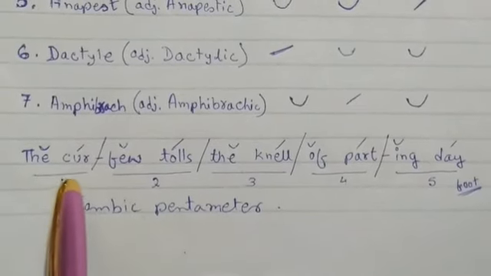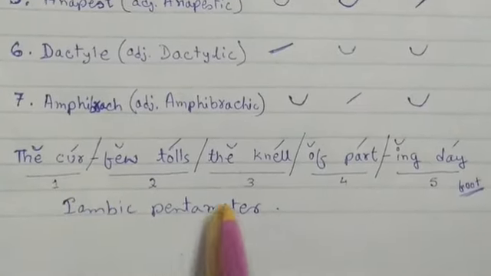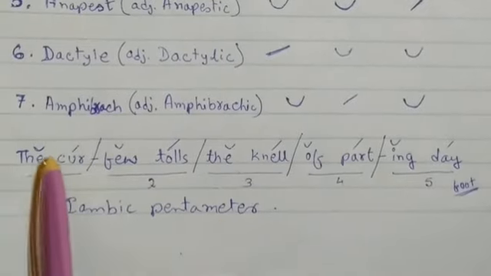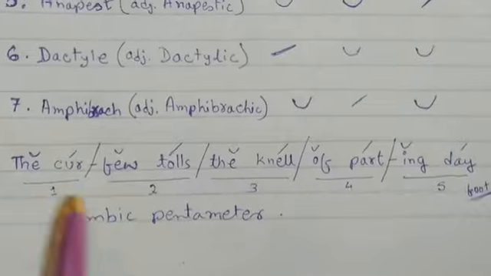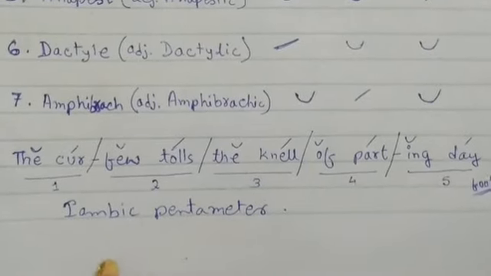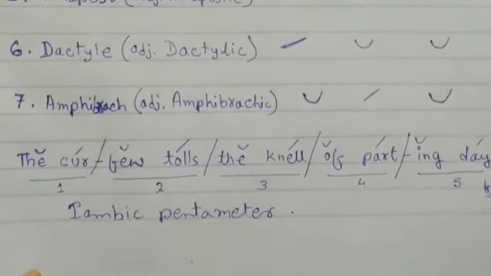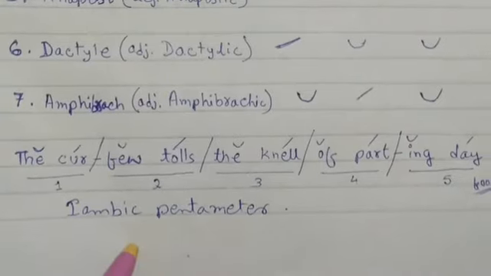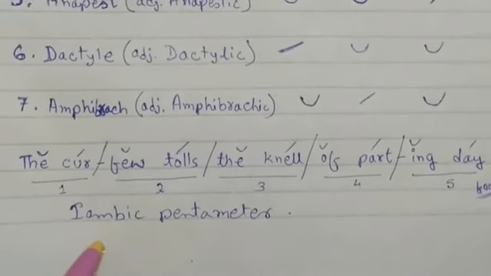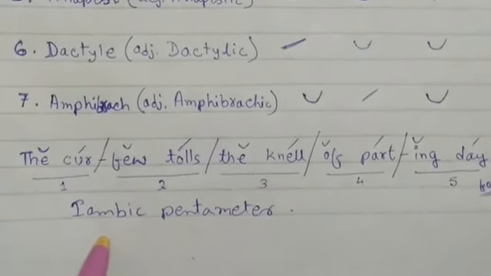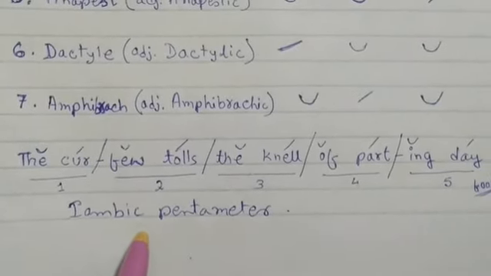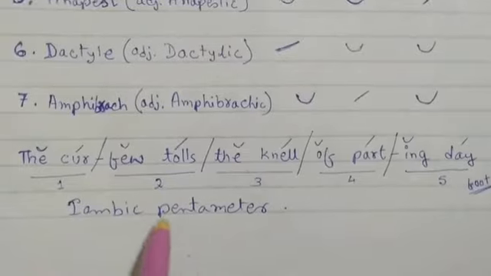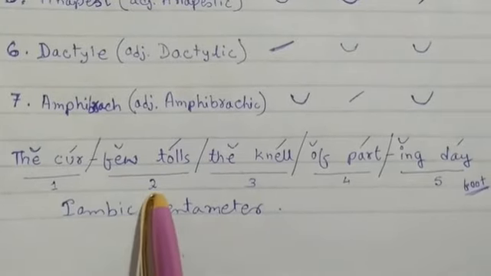It would still have been iambic pentameter because the other four would have been iambic. That's why the dominant meter is iambic, and that's why it would still have been iambic pentameter if there was a variation over here.